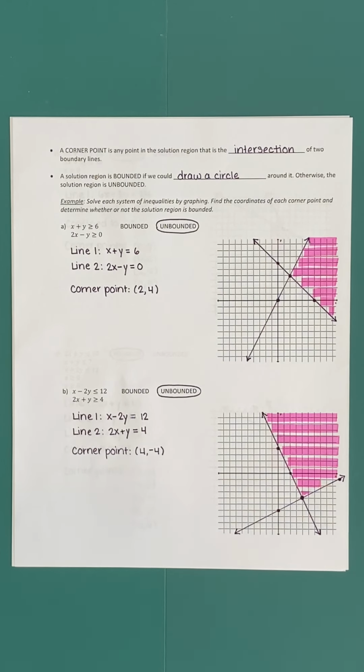We talked about how we would graph an individual inequality last section, what that would look like. Remember, we draw the boundary line and then we pick a test point that's going to tell us what side of the boundary line to shade. We would have to do that for each of the inequalities in the system.